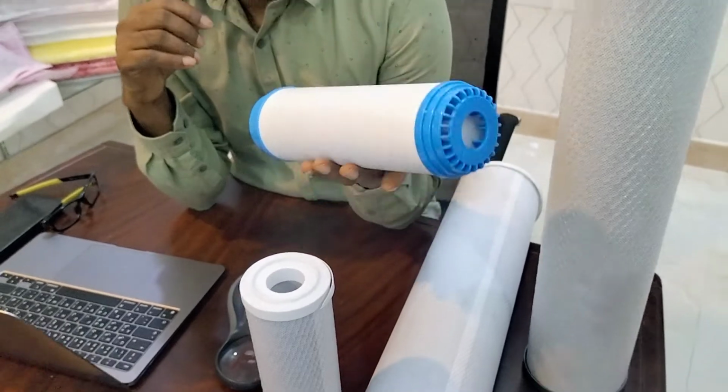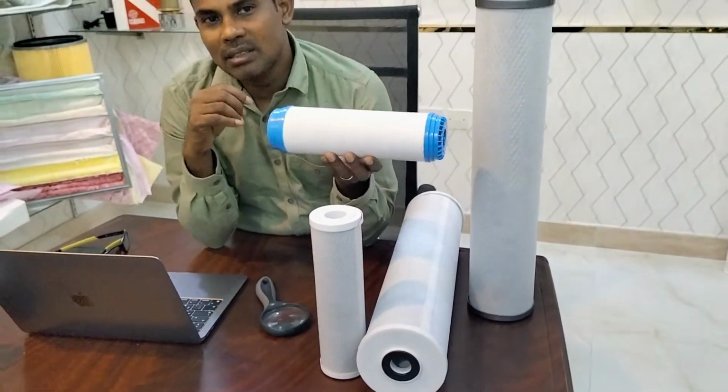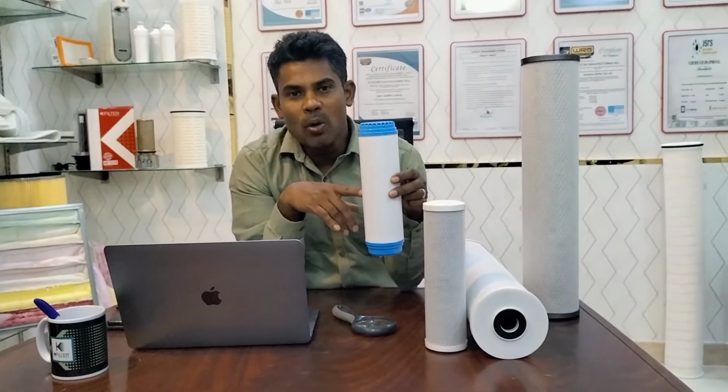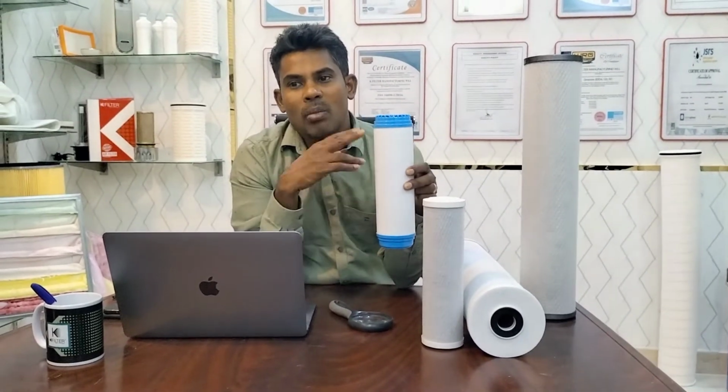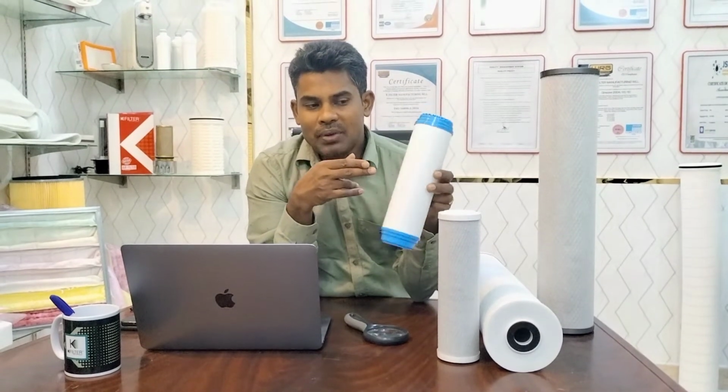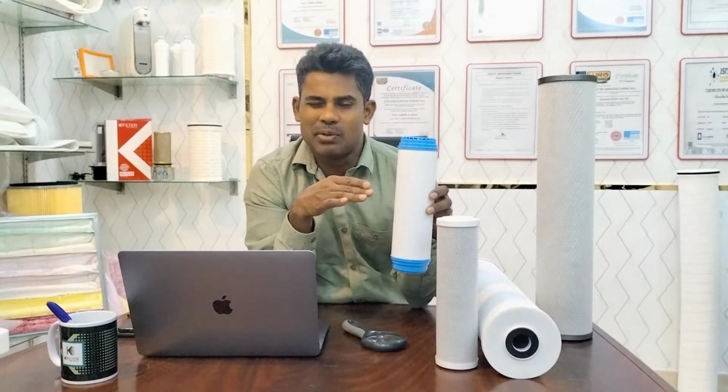This cartridge is a normal weight, now 250 gram. It can hold more than triple its weight. After usage, the weight will increase to around 750 to 800 gram.